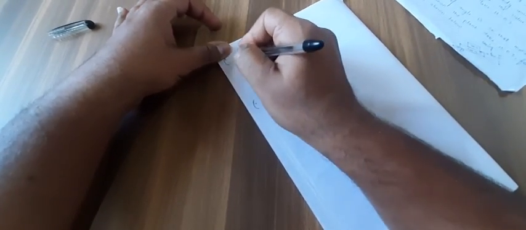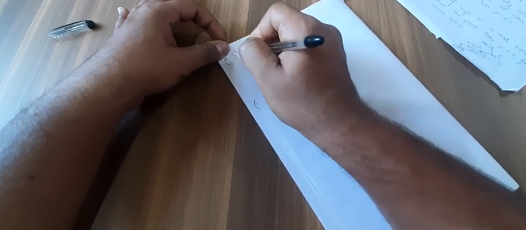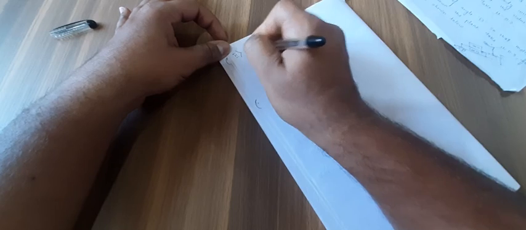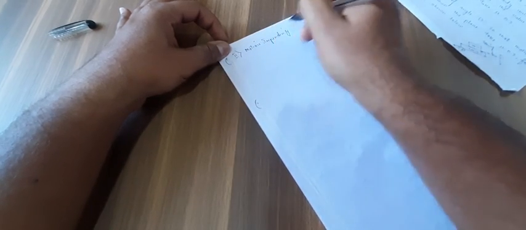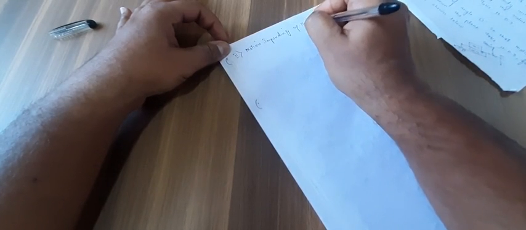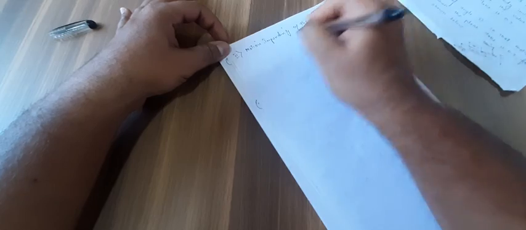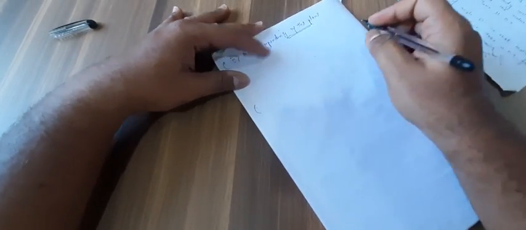Second case is motion impending up the plane. So this word is important. If the motion is impending up the plane, let us draw an FBD for this too.